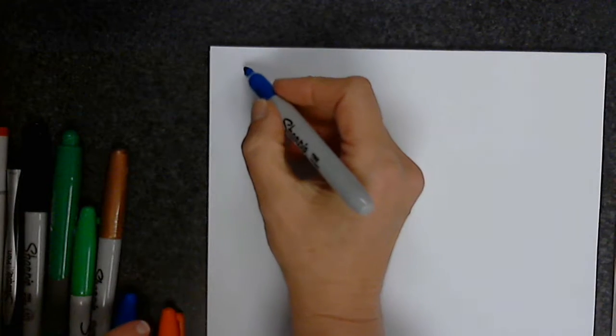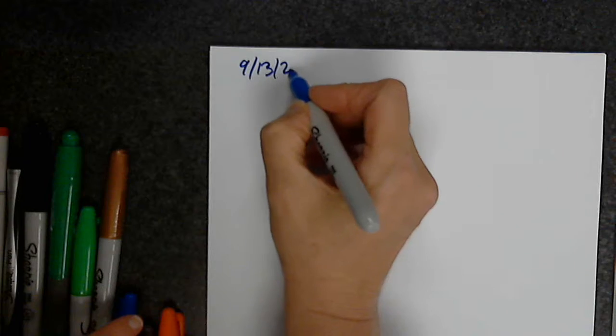Okay, so today I think is the 13th. So we are looking at just part C, correct?